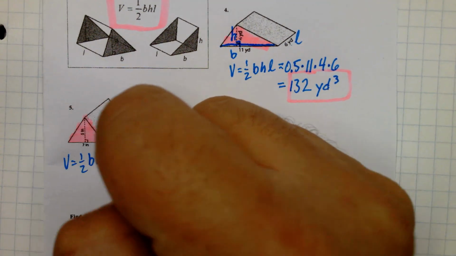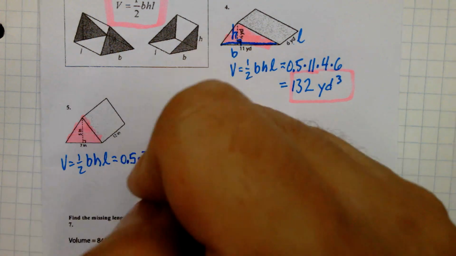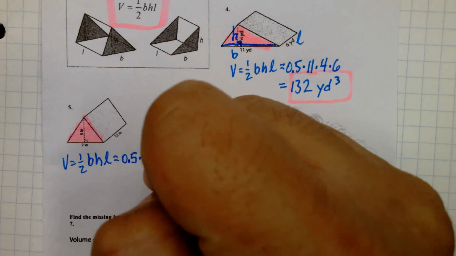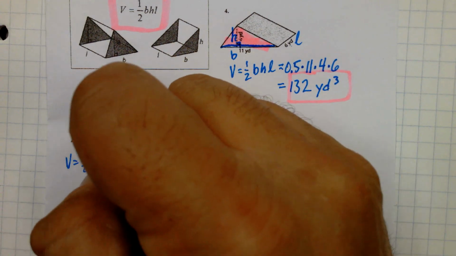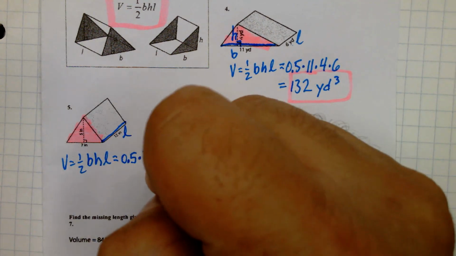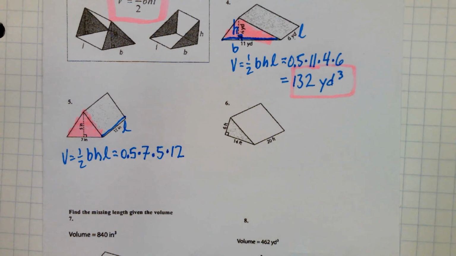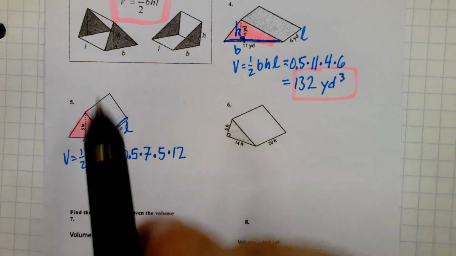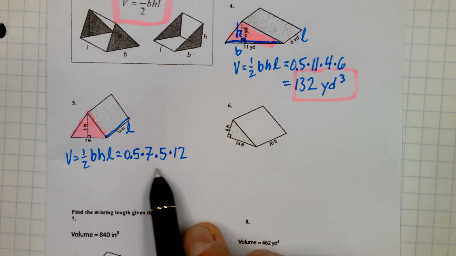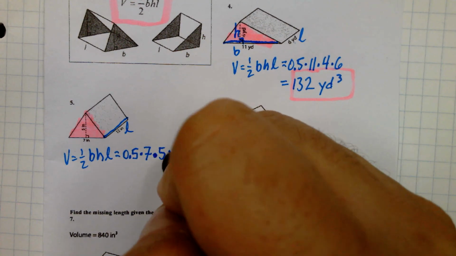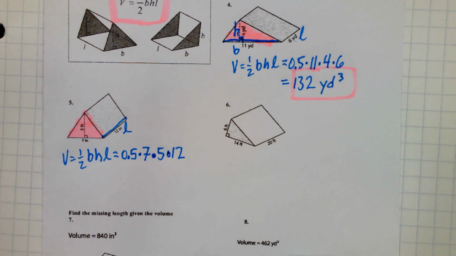Correct. That means 5 is the height of the triangle. And then this is our length, which is 12. So this is what we're multiplying: 0.5 times 7 times 5 times 12. These are multiplication, that's a decimal.